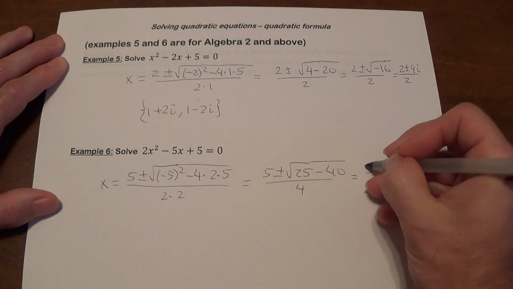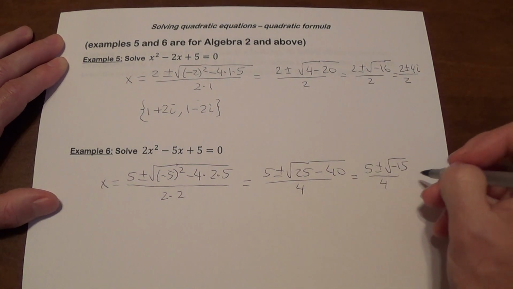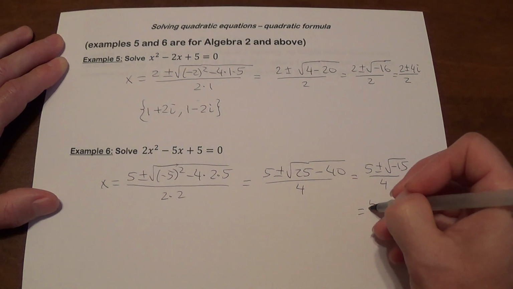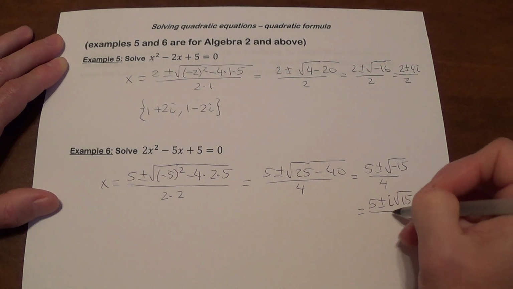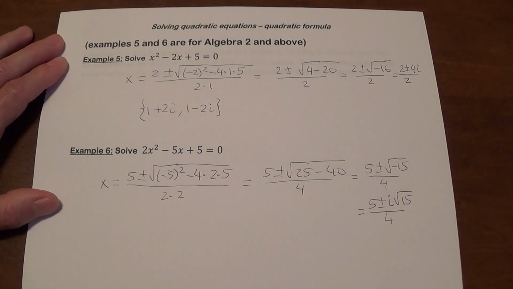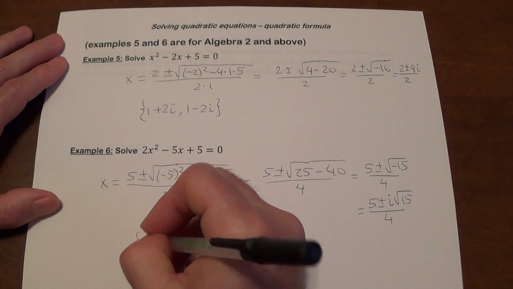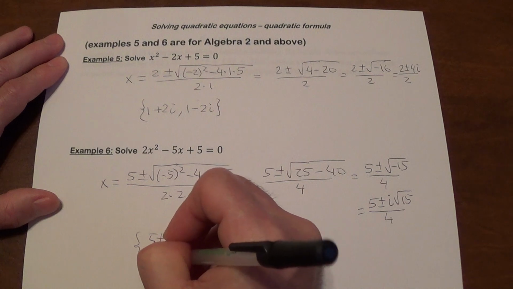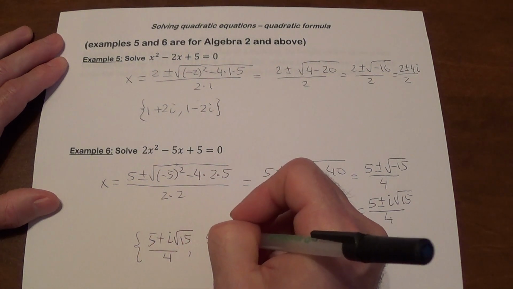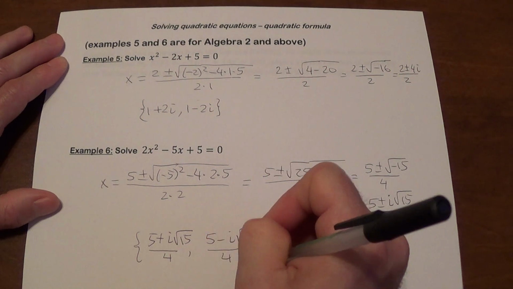So that's going to give us 5 plus or minus the square root of negative 15, which gives us i. That's 5 plus or minus i square root of 15 over 4. We can't really simplify the square root of 15, but we do get two solutions here: 5 plus i square root of 15 over 4 and 5 minus i square root of 15 over 4.